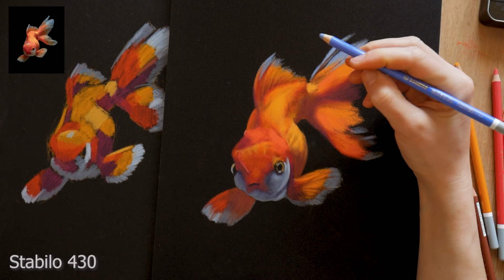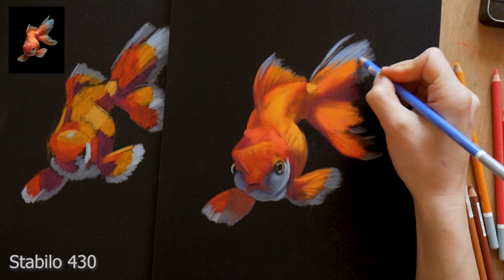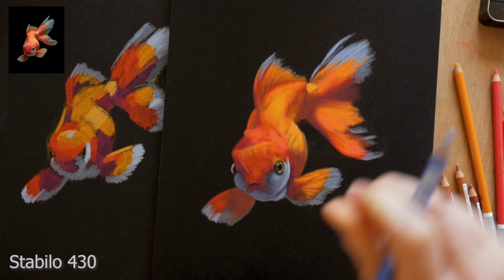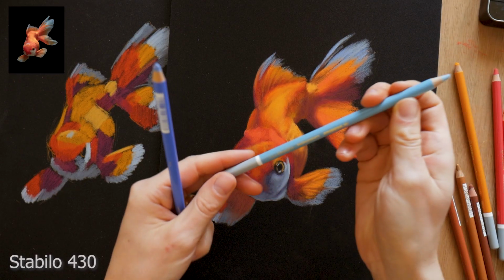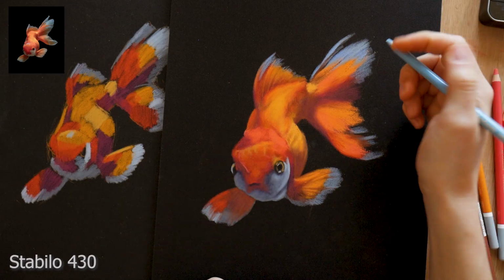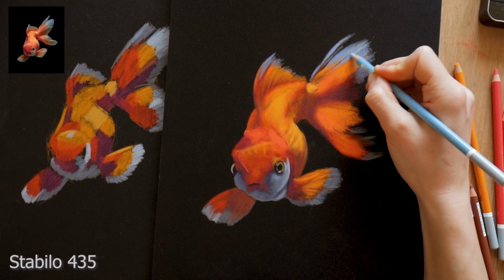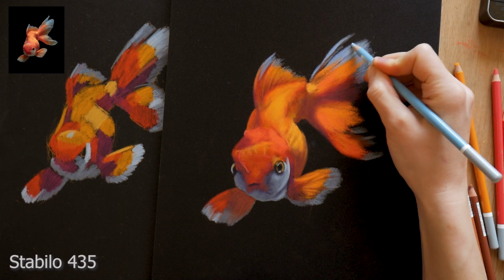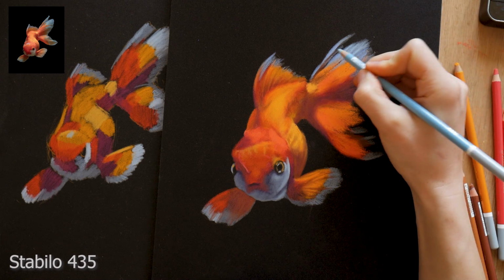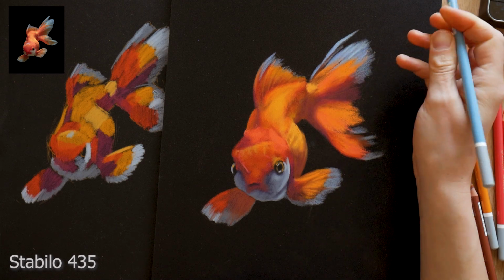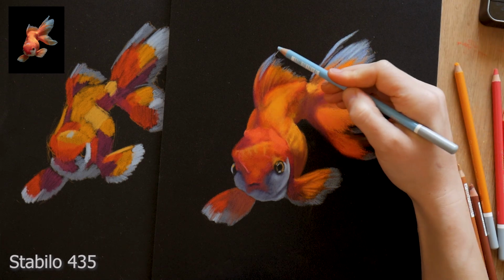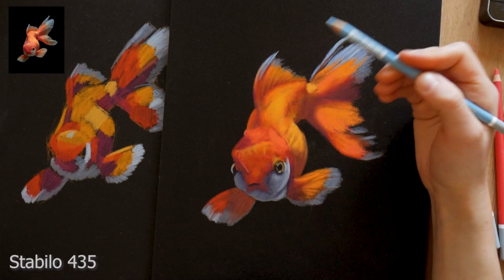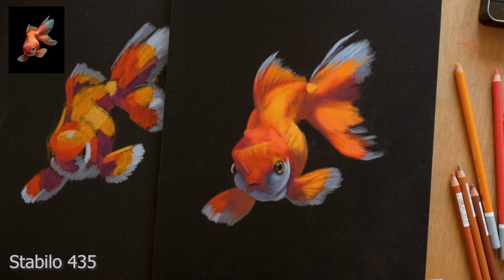So I am using the 430 from Stabilo. Another pencil that caught my eye and I might weave in and out as well is the 435, which is just brighter and a bit cooler. It's a little bit further around towards green on the colour wheel, and you can see that this shows up over the top of the first blue pencil a little bit brighter and adds a little bit more zest and zing without becoming too blue.